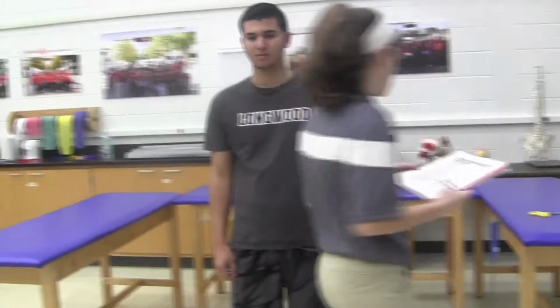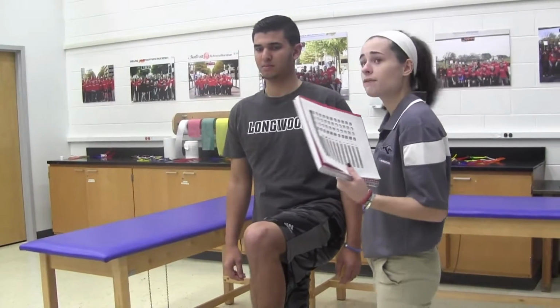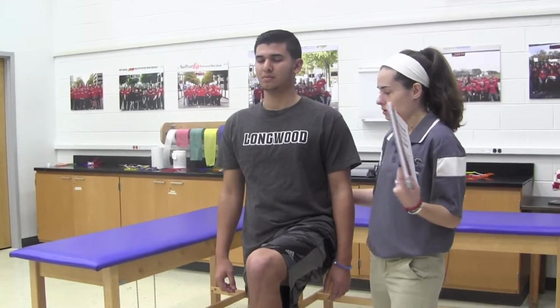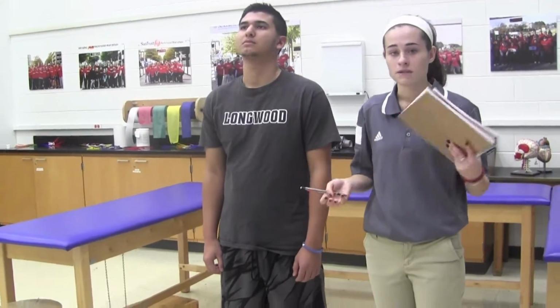And then we're going to do the same thing on the right side. So bring your leg up again. Yep, and then hold that for 10 seconds. Okay, now eyes closed. And again, we're going to hold it for 10 seconds. And relax. So he was able to keep his leg up at 90 degrees of hip flexion for the duration of the test. Did you have any pain with that? No. So then he would be labeled as functional, non-painful.